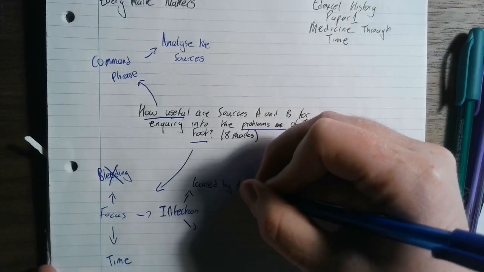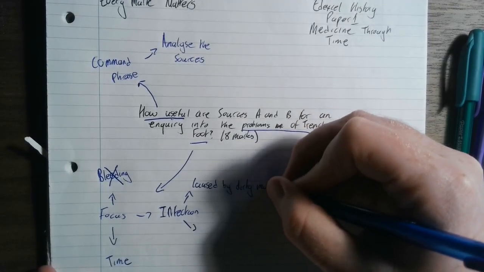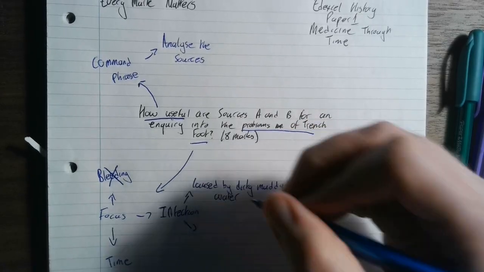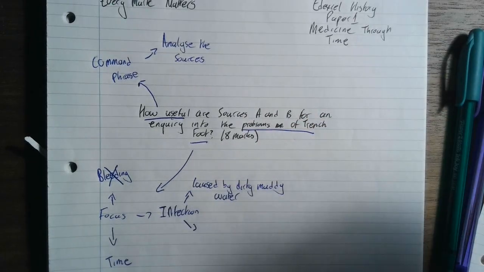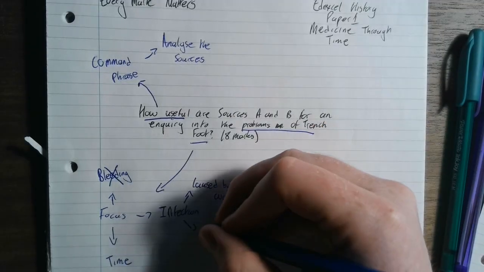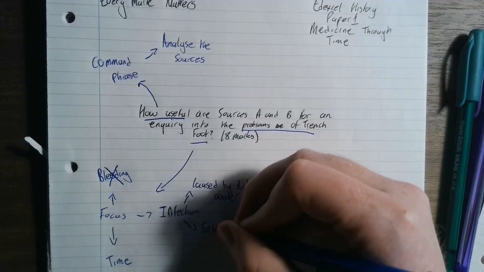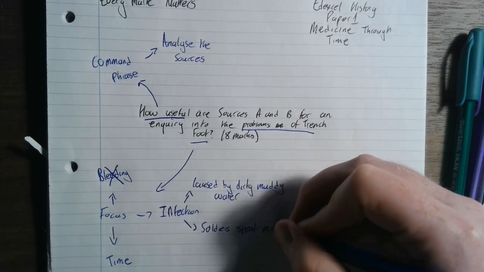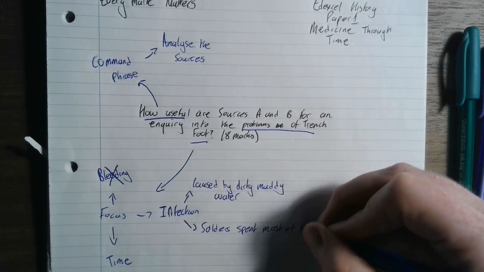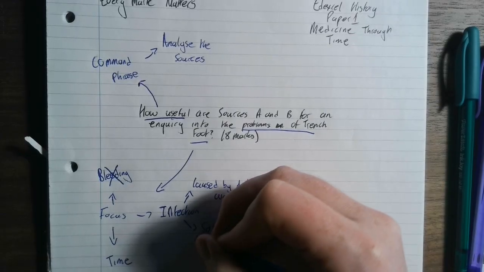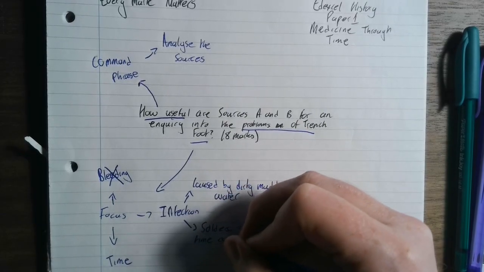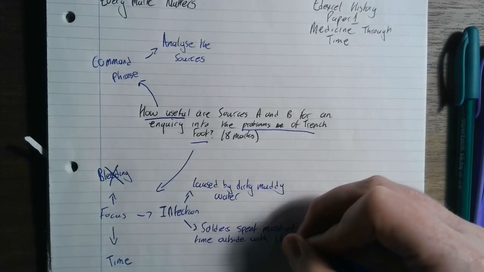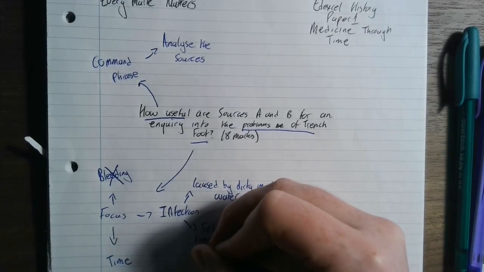by dirty, muddy water. We also know that it was caused by the fact that soldiers spent most of their time outside with little rain cover.